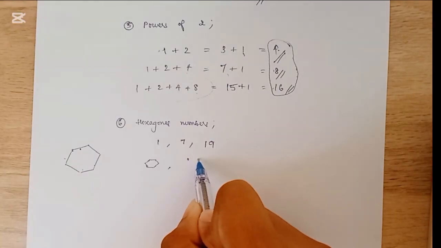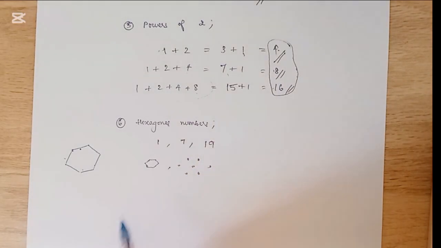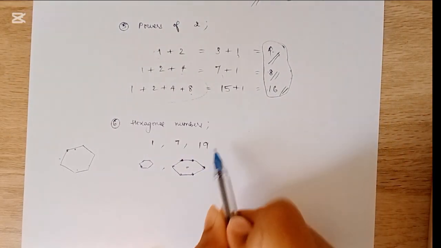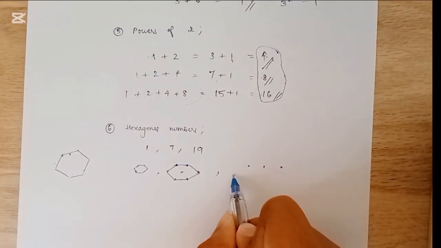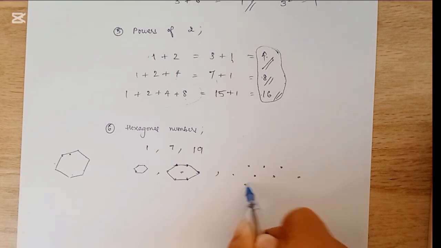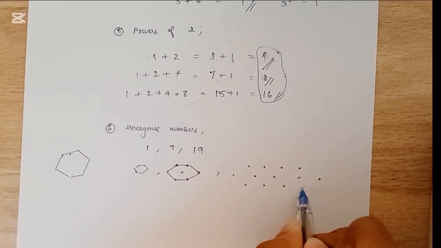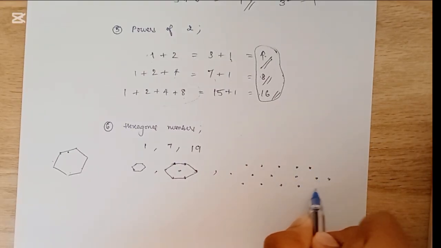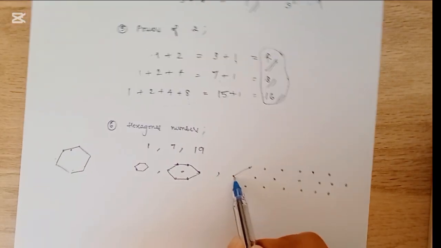7. Now look at 7. I'm just drawing dots. 1, 2, 3, 4, 5, 6, 7. See, when you join these lines, what do you get? A hexagon. Now 19. That is 1, 2, 3, 4, 5, 6, 7, 8, 9, 10, 11, 12, 13, 14, 15, 16, 17, 18, 19.